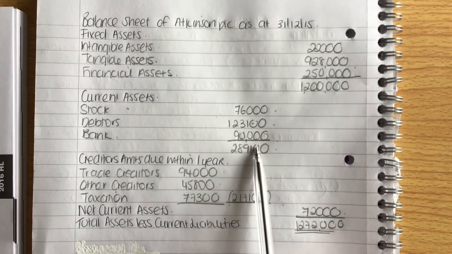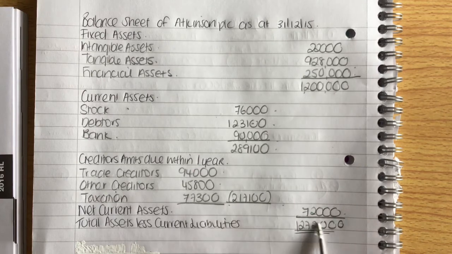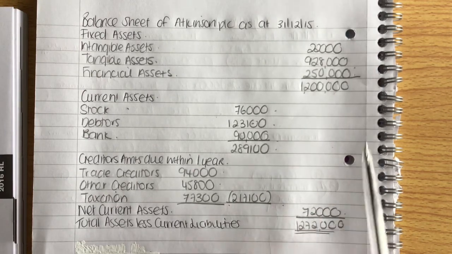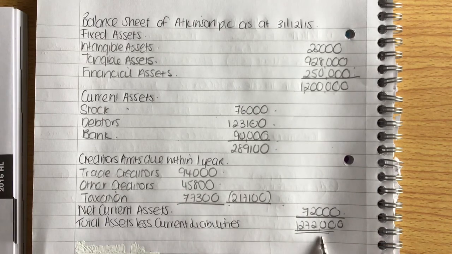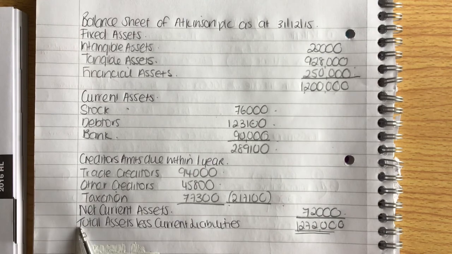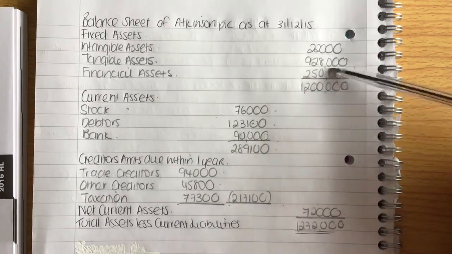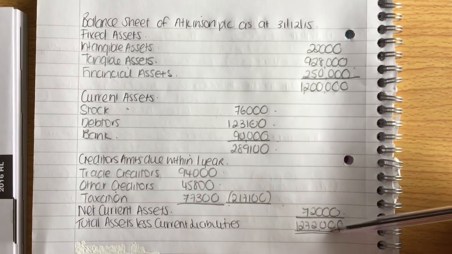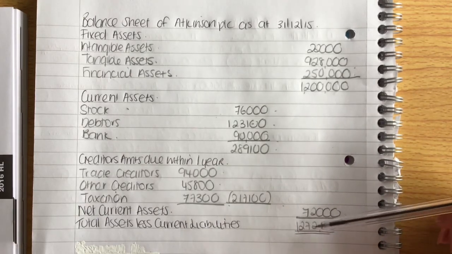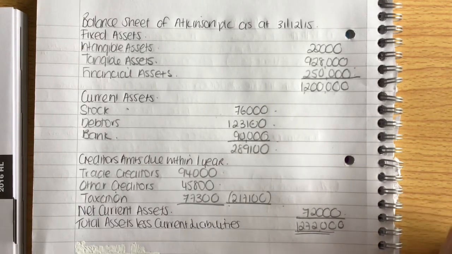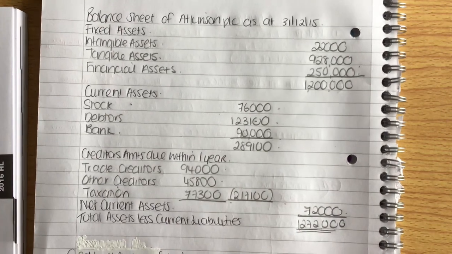You're taking that from your current asset total and that gives you your net current assets of €72,000, which you're then adding to your 1.2 million, and that will give you your balance of €1,272,000, and you must call that your total assets less current liabilities. So your total assets, these two, less your current liabilities, is your €1,272,000.